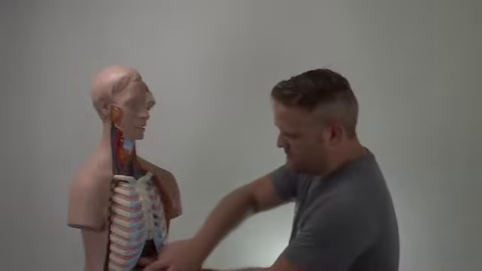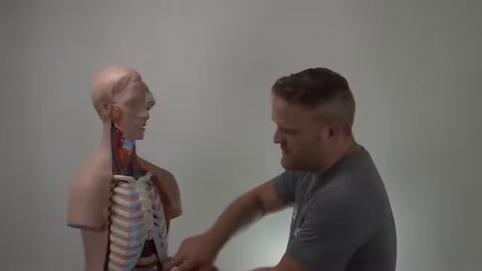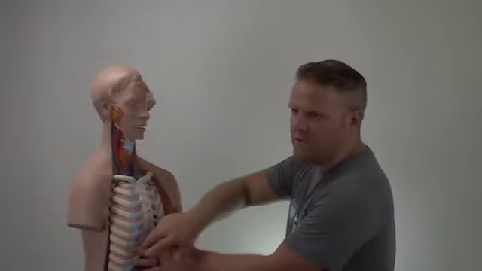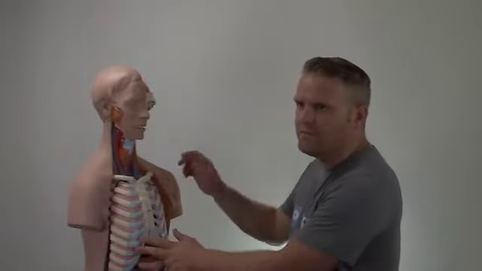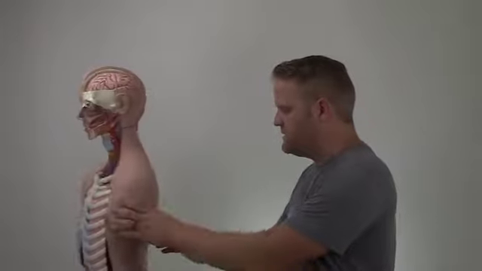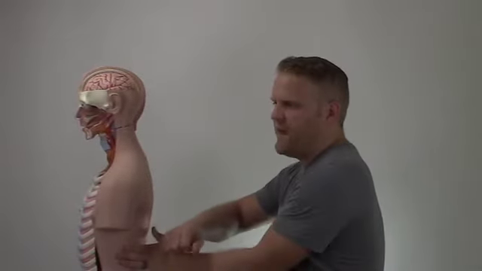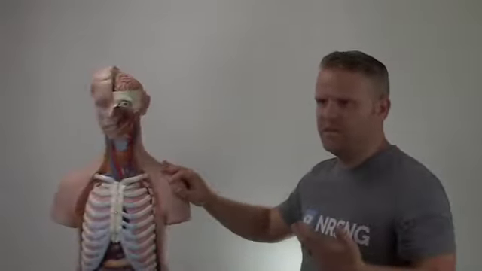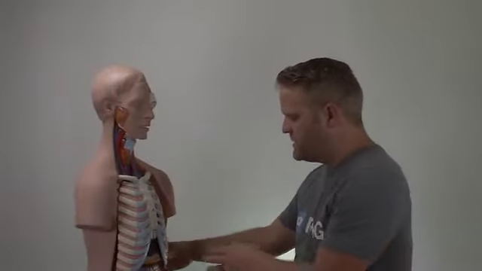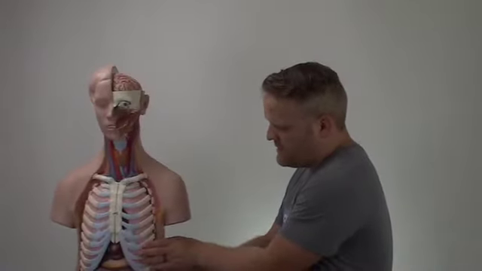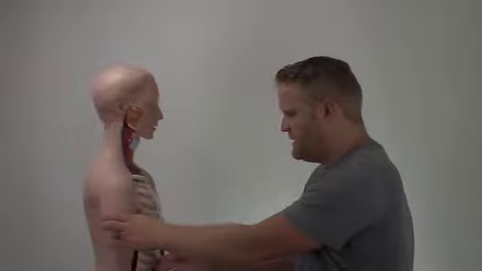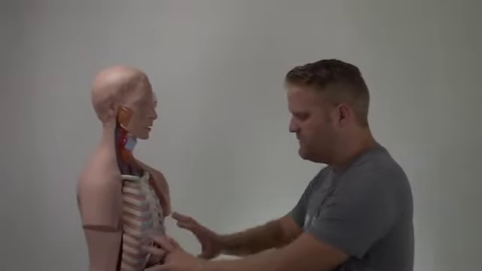Okay, once we've done that, we're going to start percussing. We're going to percuss in the 4 quadrants. And again, what we're doing is we're giving it a quality. We're going to percuss over the liver. Can we hear the liver? And then we're also going to look for any sort of renal tenderness. Does the patient have any tenderness where the kidneys would be? And then we also want to palpate for the spleen. We can palpate the spleen, and we can palpate the liver.